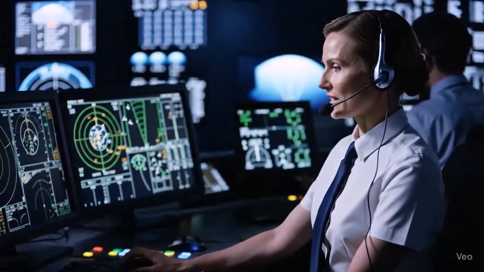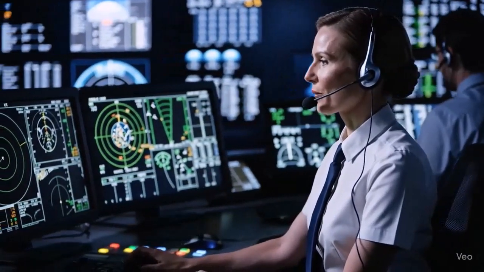American 235, descend and maintain flight level 240.